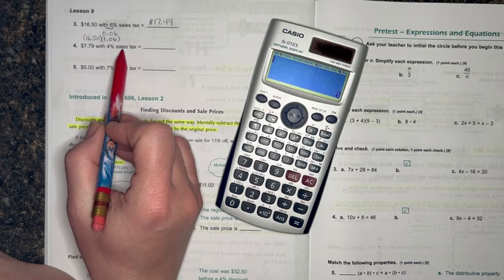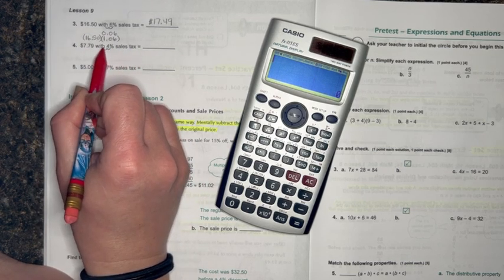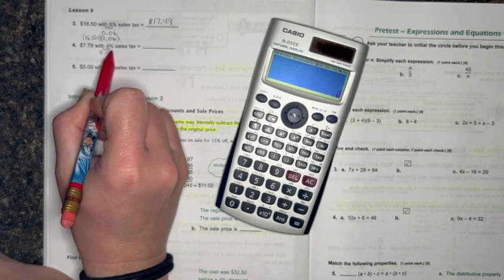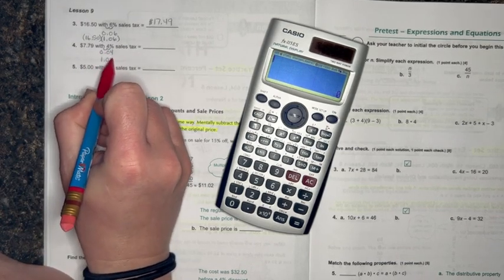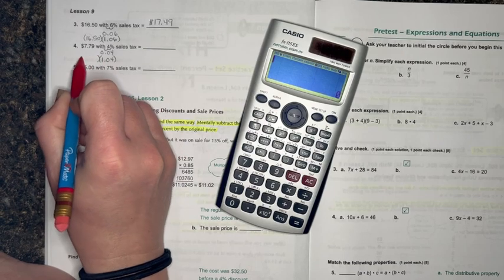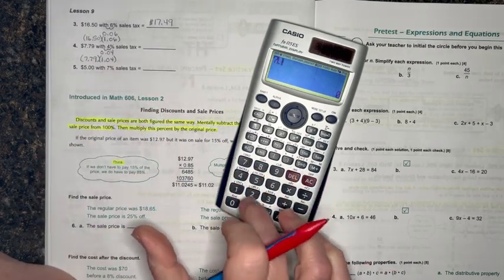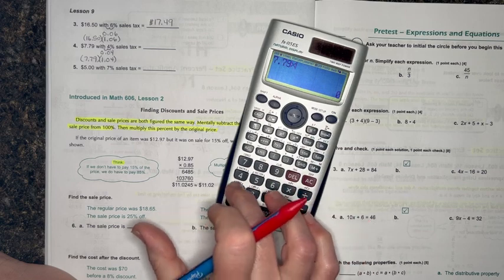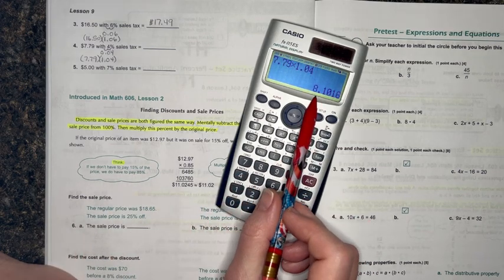Okay. The next one, $7.79 with a 4% sales tax. Okay, let's write our 4% as a decimal, 0.04. Then we're going to add a 1 to that, so 1.04 times 7.79. Okay, 7.79 times 1.04 is $8.